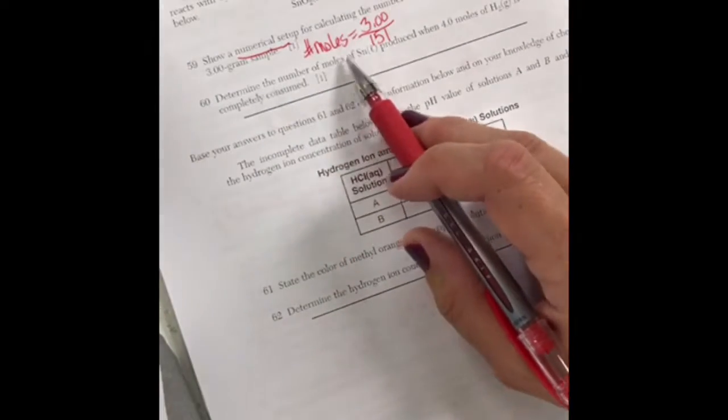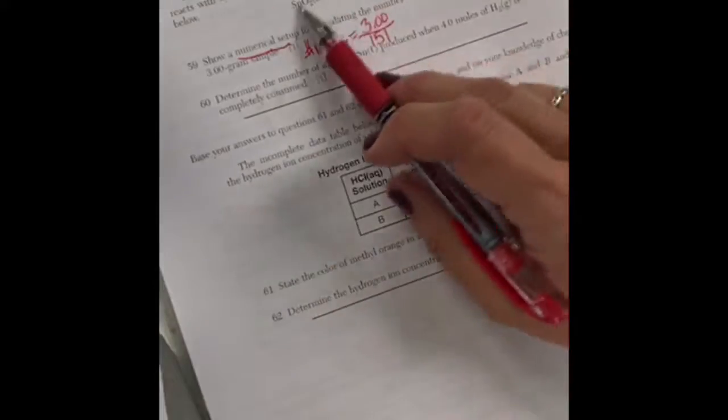Next one, determine the number of moles of Sn produced when 4 moles of H2 are consumed. So they're asking me to change up my recipe. 4.0 H2 is what I'm given. I multiply that by what I want over what I have. I want Sn, so Sn goes right there. I have H2, so it goes right there. I always make these two match. Now I go up to my reaction. Sn has a 1 in front of it, H2 has a 2 in front of it. 4 times 1 divided by 2 gives me 2. I would need 2 moles of Sn.